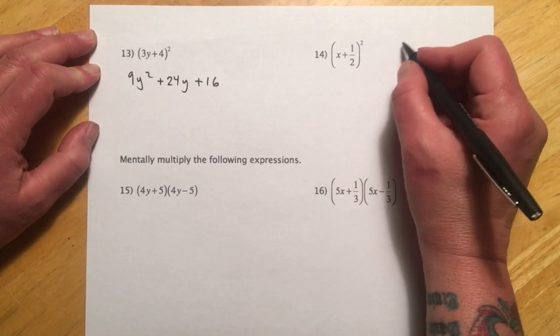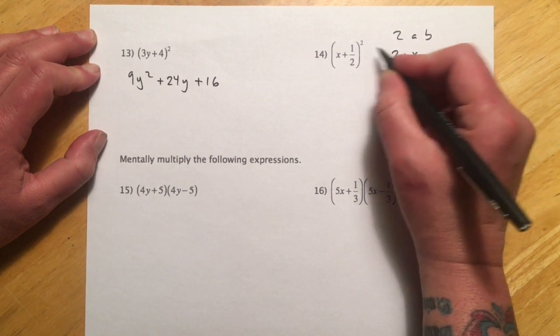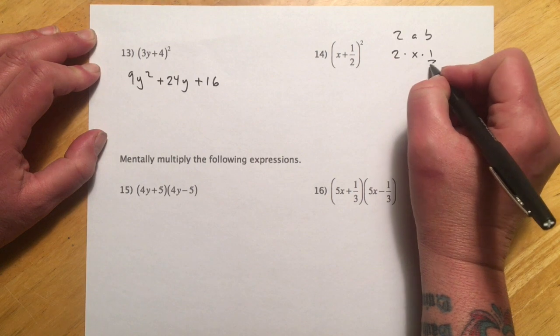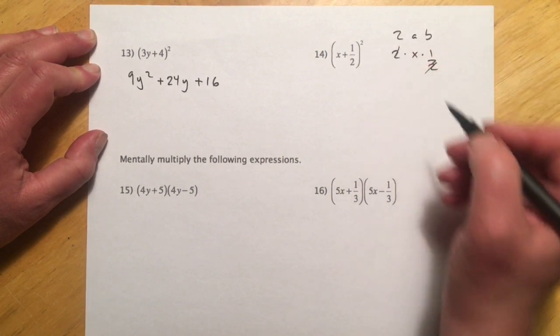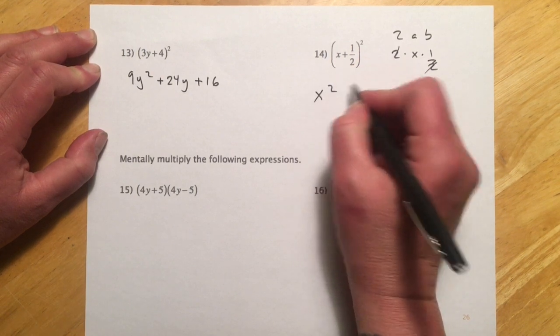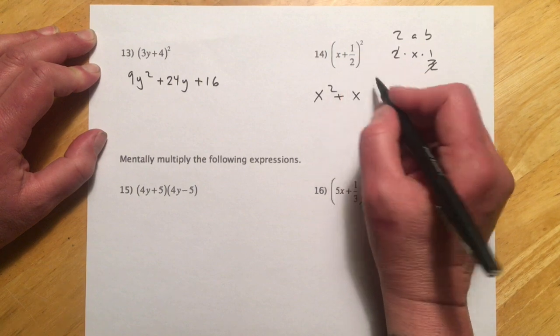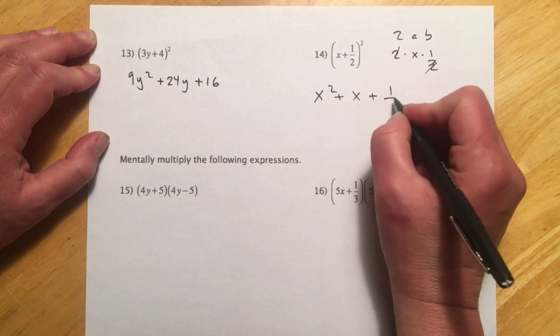This is another one of those ones with the fractions, so we'll do the 2ab here, so it'll be 2 times x times a half. And you kind of see the half and the 2 just cancel, so we're just going to have an x left. So x times x makes x squared, and then plus the x for the 2ab there. And then 1/2 times 1/2 will be 1/4.